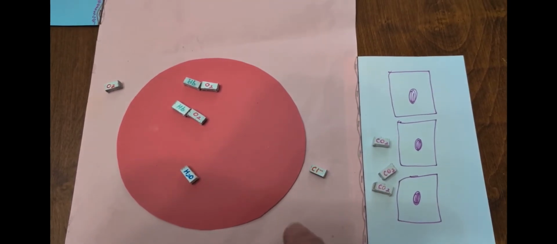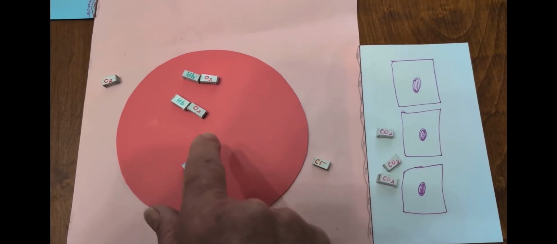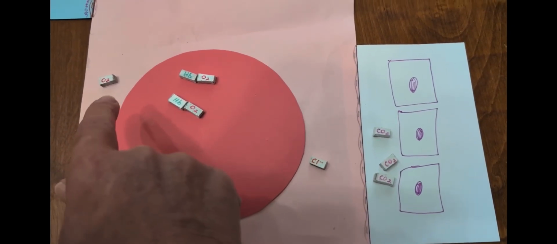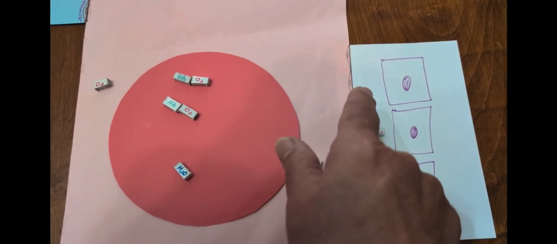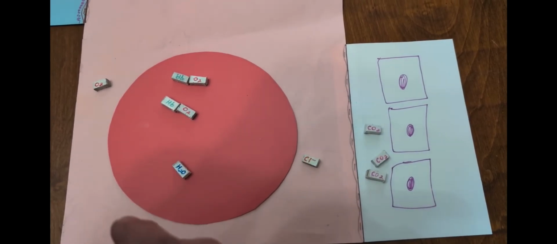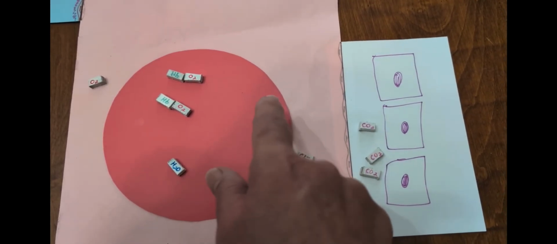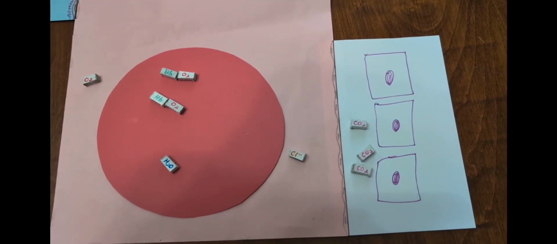And right now we're looking just at oxygen levels. So you'll notice that while there is oxygen in the blood, dissolved in the plasma and as oxyhemoglobin, there is no oxygen in our interstitial fluid. So we have a concentration gradient in place. More oxygen in the blood, less oxygen in the interstitial fluid.